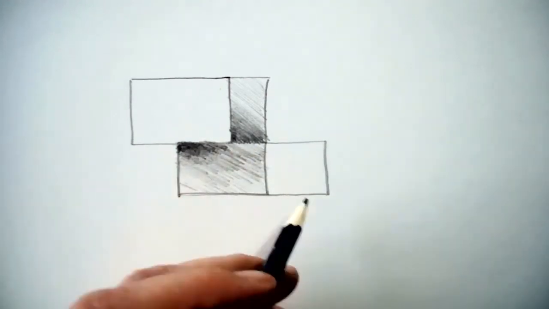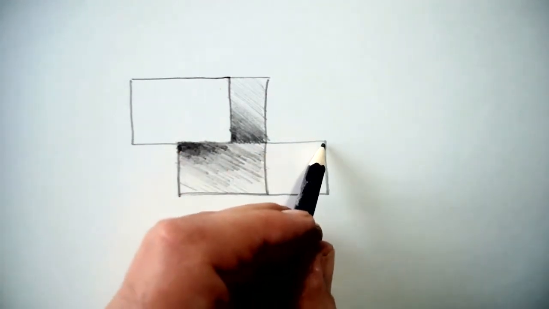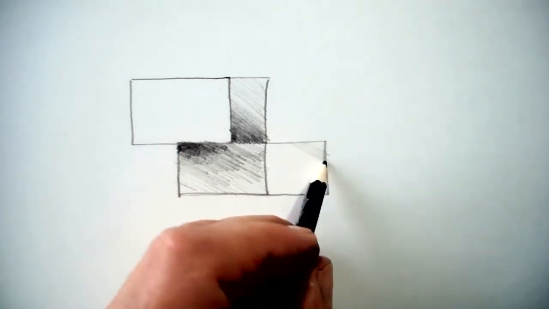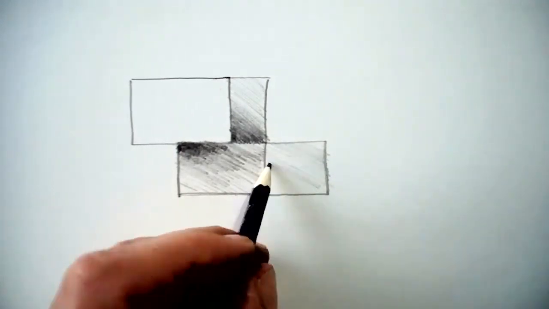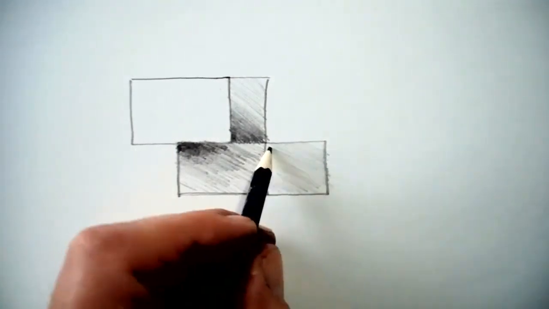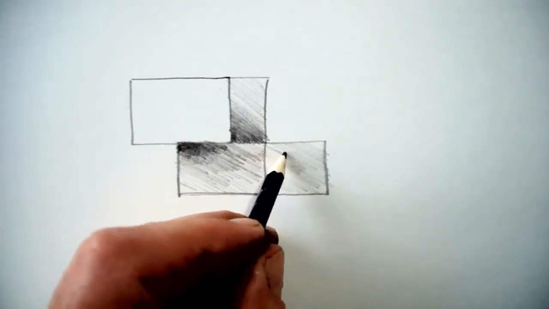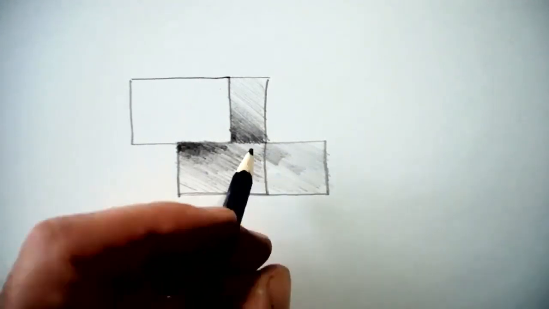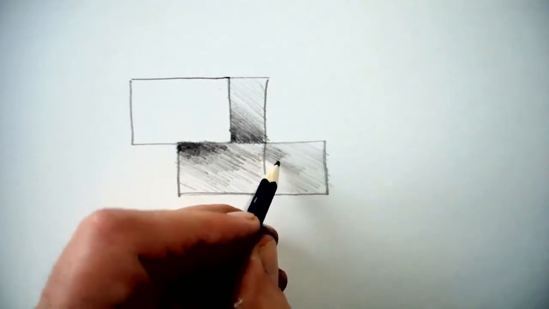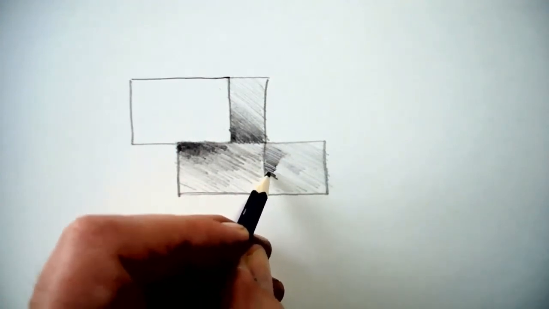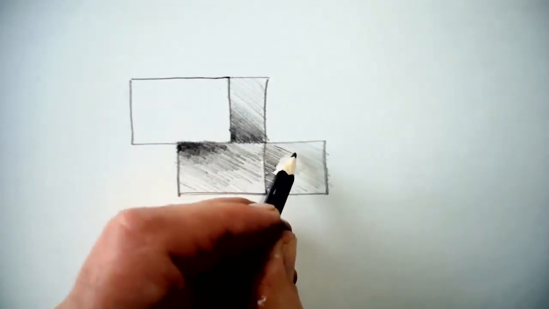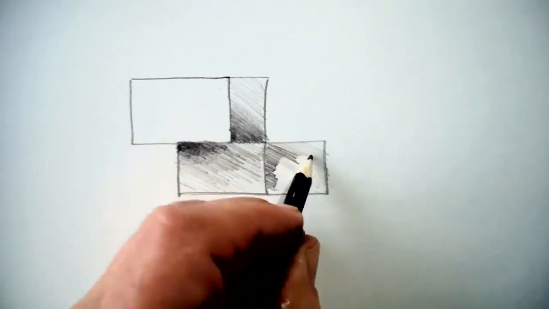Then we'll take this little rectangle, and what we'll do is start from light there again and intensify as we come to the edge of this one. So in other words, this is a very intense dark along the side here, which slowly graduates out.